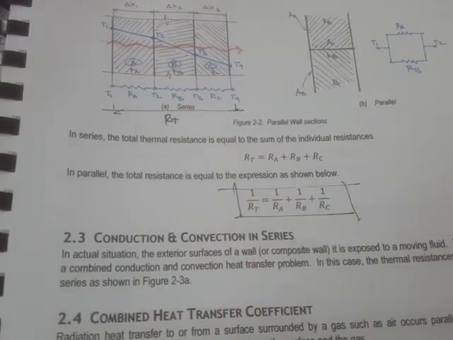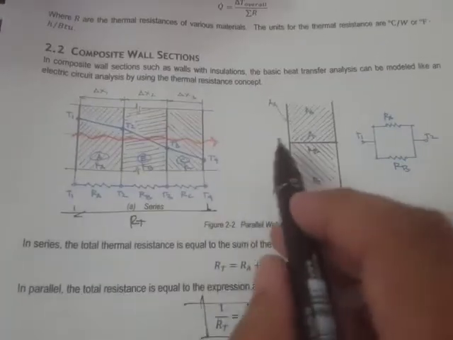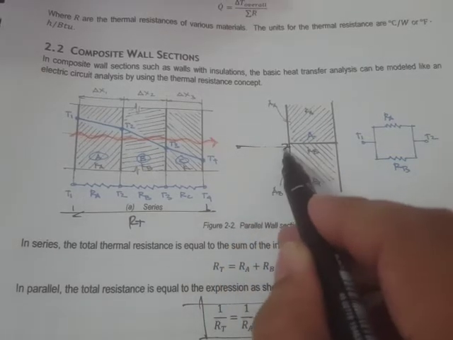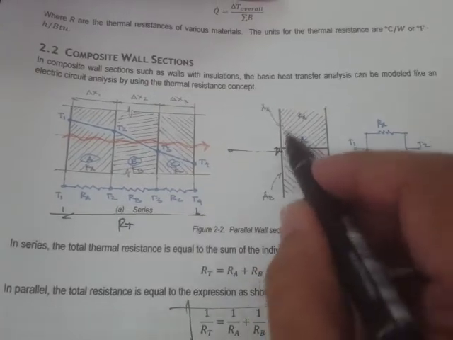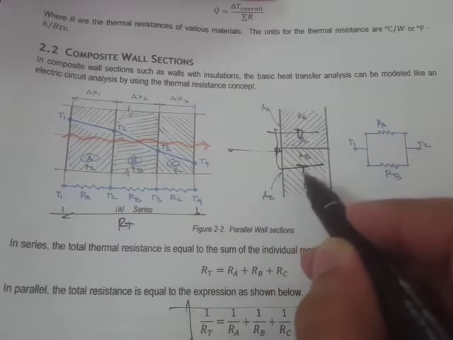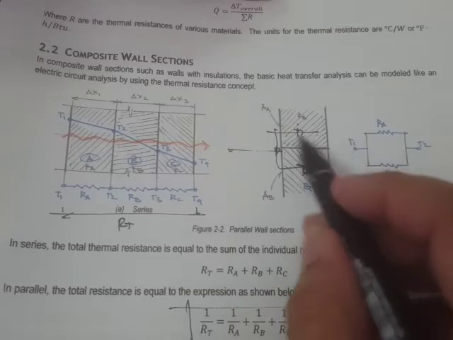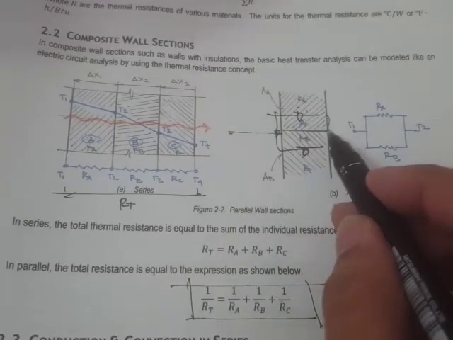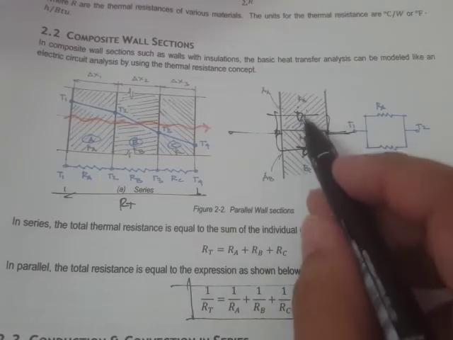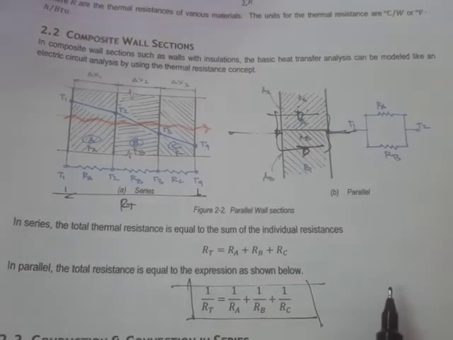Because as heat moves from, let's say, this point to the wall, since we have two materials, it will split something like this. So that's going to be Q at A and Q at B, and the total heat is simply the sum of the two.